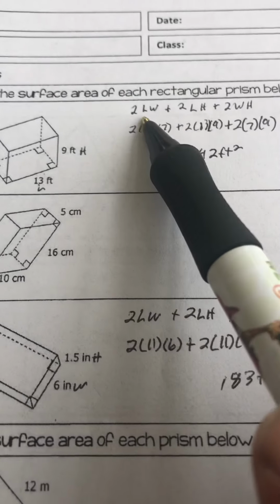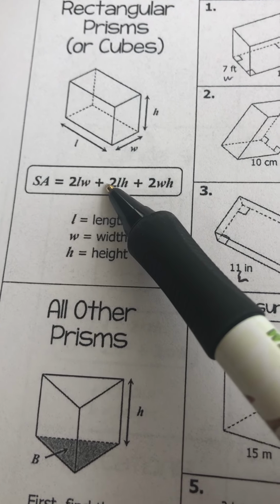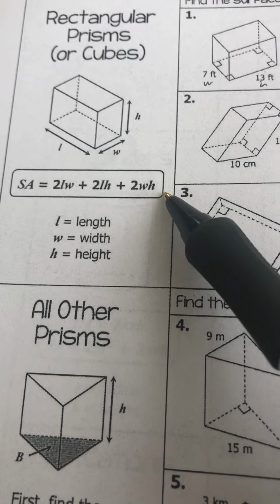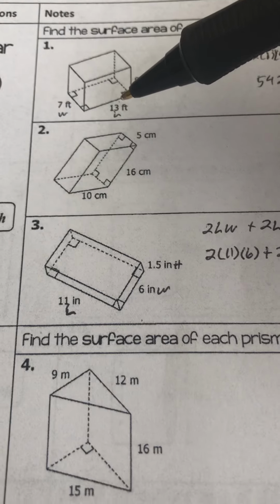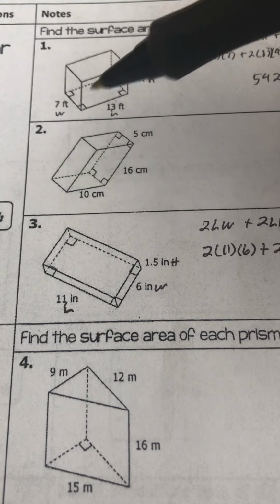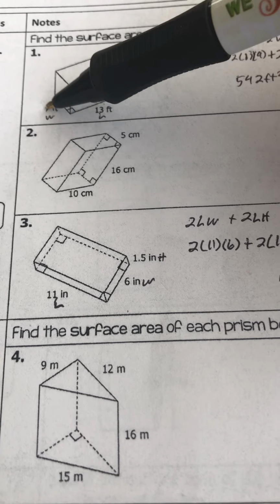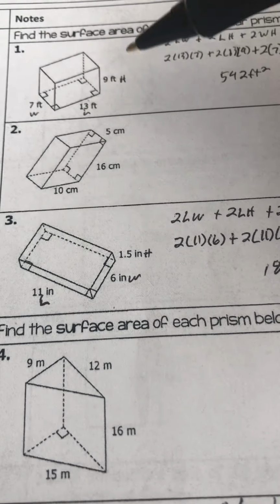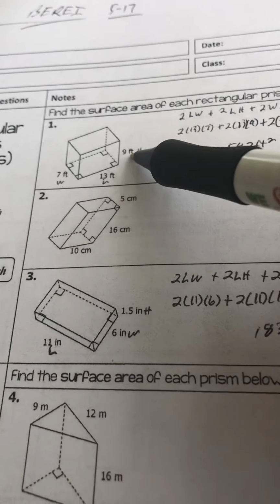So the formula that we're going to need to use is right over here. 2 times length times width plus 2 times length times height plus 2 times width times height. And so you're going to want to label what you're going to label. And really, if you mix these up, it doesn't really matter as long as you have the width, the length, and a height labeled. And you're using those throughout your problem. So I chose my width, my length, and my height.